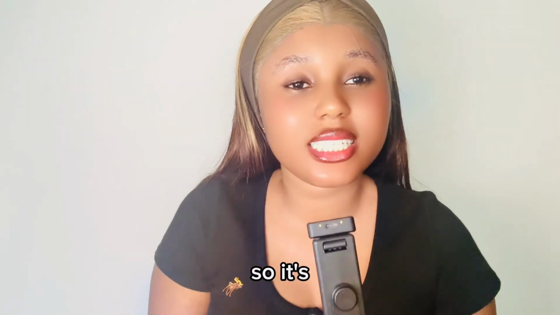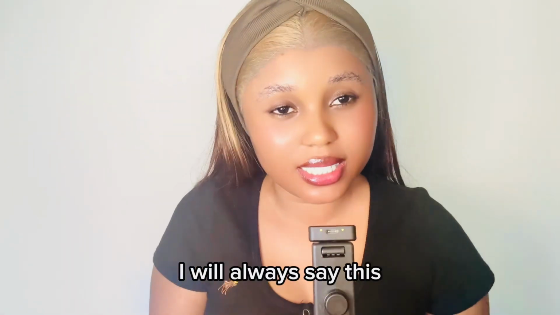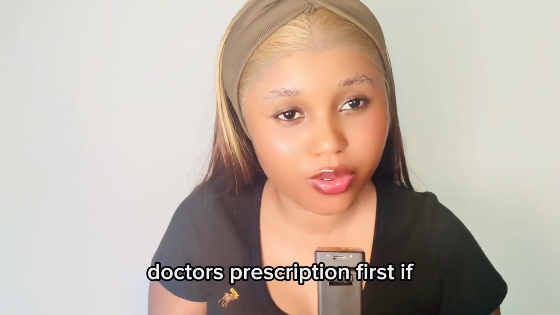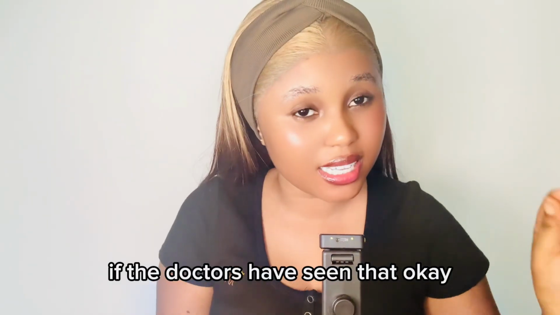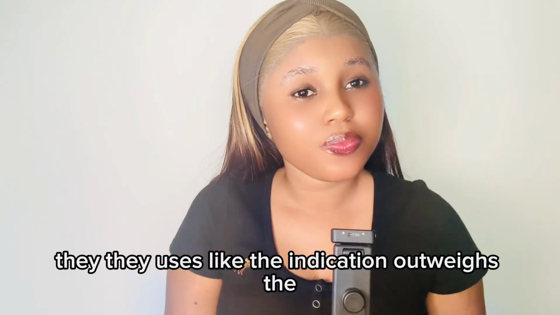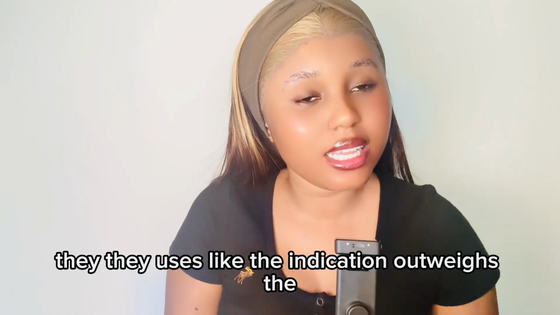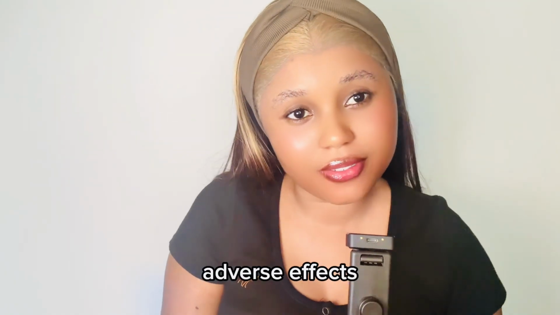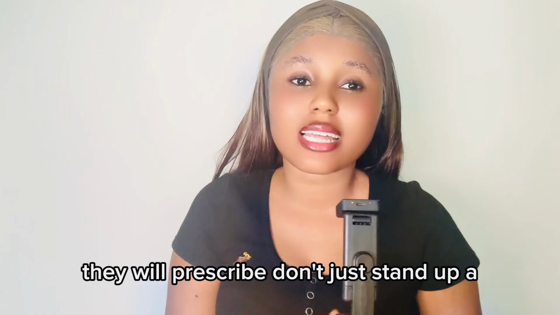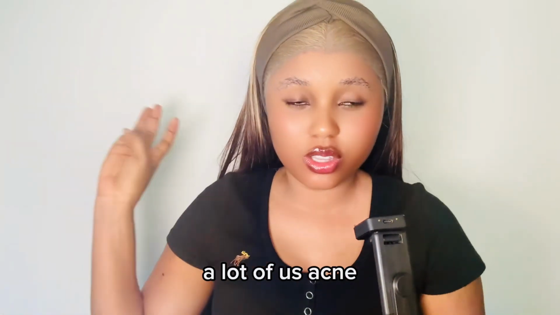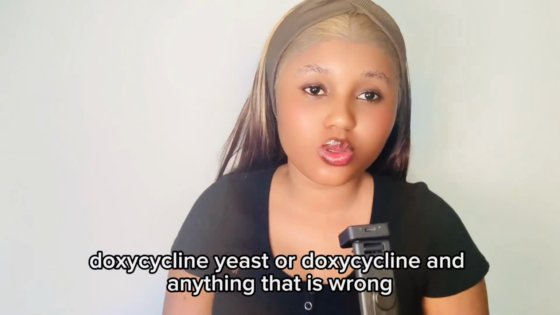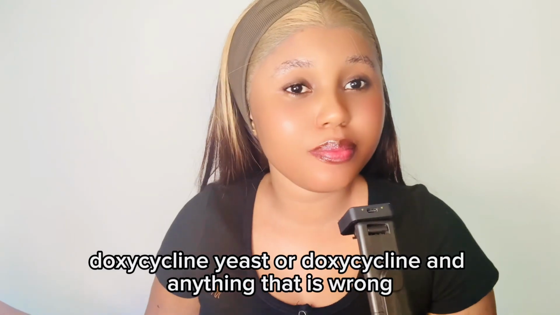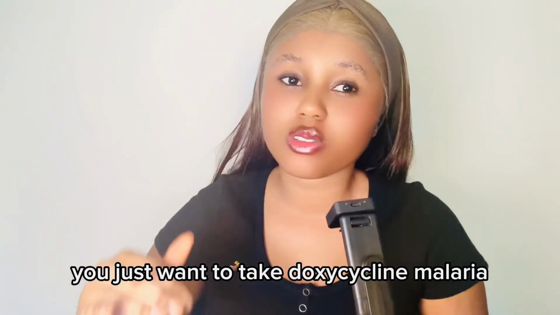So I'll always say this: doctor's prescription first. If the doctors have seen that the indications outweigh the adverse effects, they will prescribe. Don't just stand up. A lot of us, acne, doxycycline; yeast, doxycycline; anything that is wrong, you just want to take doxycycline.